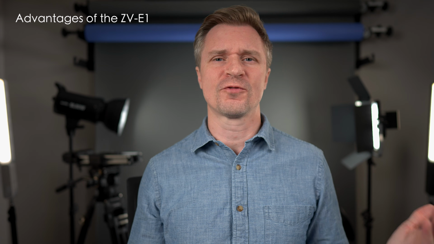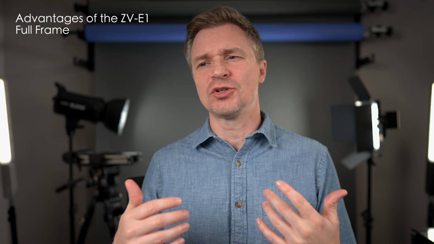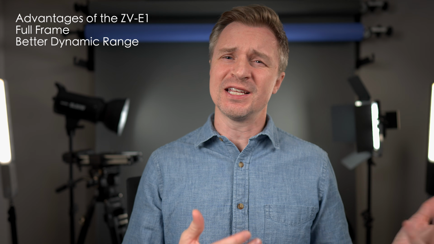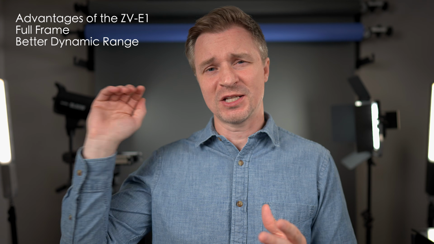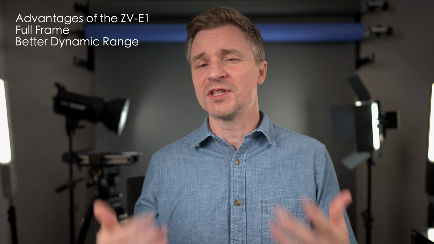So the first thing to mention, of course, is that fantastic full frame sensor. It is the same sensor that is used on the A7S III, the FX3, and the FX6. Obviously, this is a real deal, fantastic full frame sensor, and coming along with that will be not just the ability to control your depth of field easier, but also you will have better dynamic range coming out of the ZV-E1. So you have a scene where you have a nice bright sky and you have some dark shadows. You are going to capture more of that information with the ZV-E1.